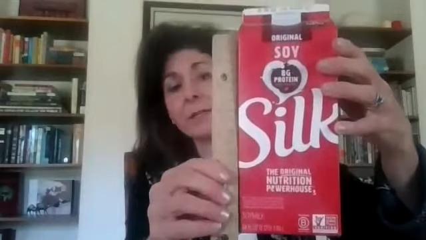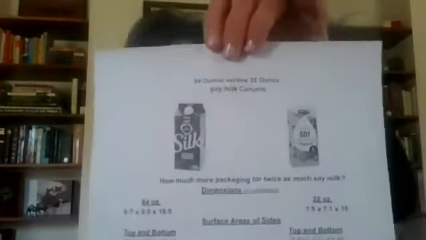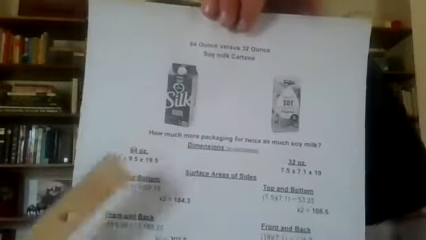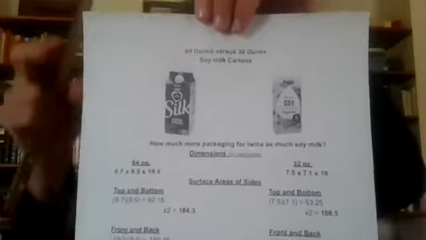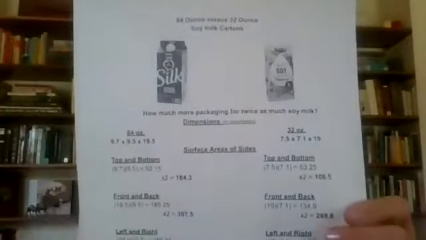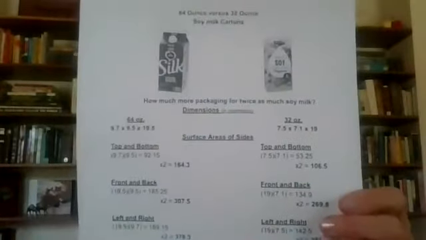You need to get 3 dimensions. You're going to need to get the width, the height, and the depth, how deep it is. You only have to do one object. I went ahead and did 2 just to make it a little more interesting for us to see what it works out to be. Okay. This document is attached, so you'll be able to see all the calculations. But the question, of course, was how much more packaging is needed for twice the amount of volume? And then you can see these 2 columns, 64 ounces versus 32 ounces.